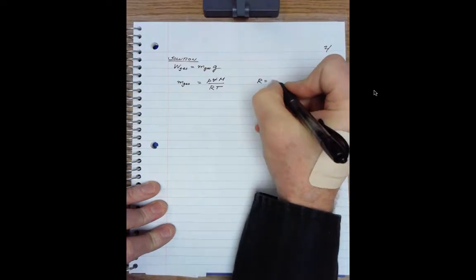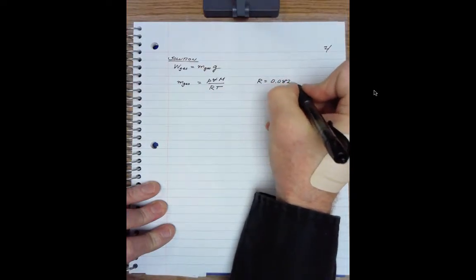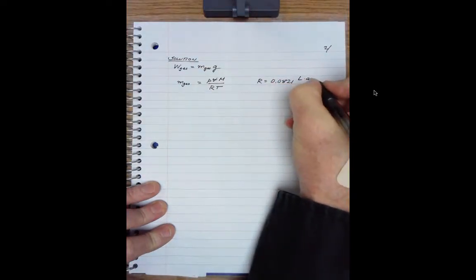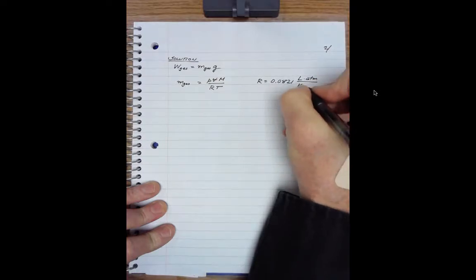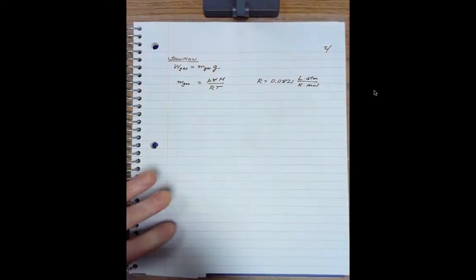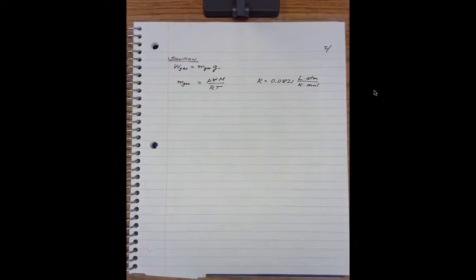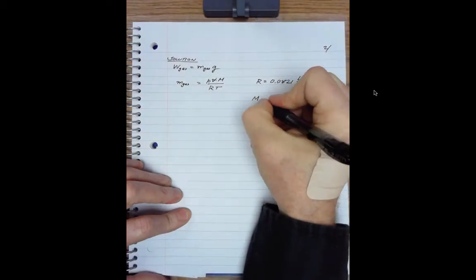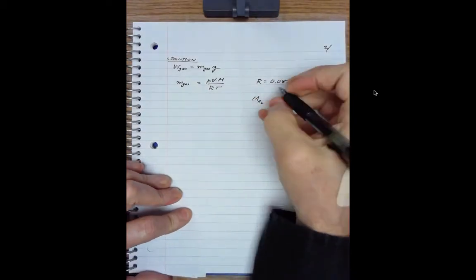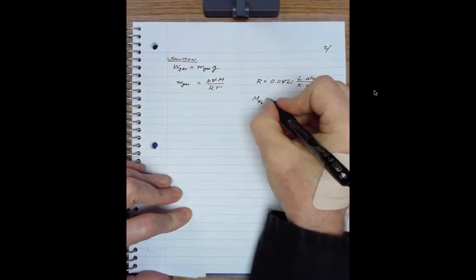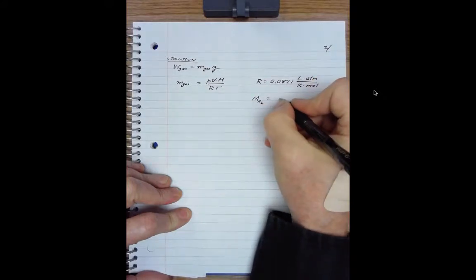R is 0.0821 liter atmospheres per Kelvin mole. That's one of many ways to represent it. It's the one I remember. And now we have to figure out the molar mass of nitrogen, N2. Well, the mass of one nitrogen atom is 14.007 grams per mole, but there's two of them.